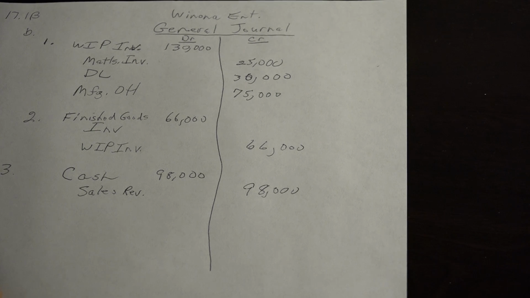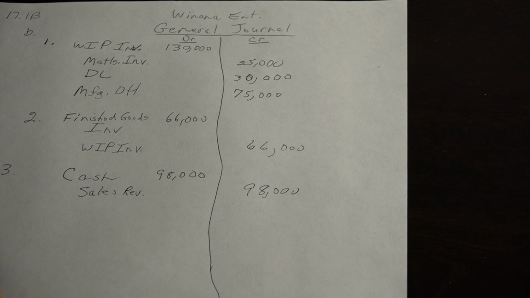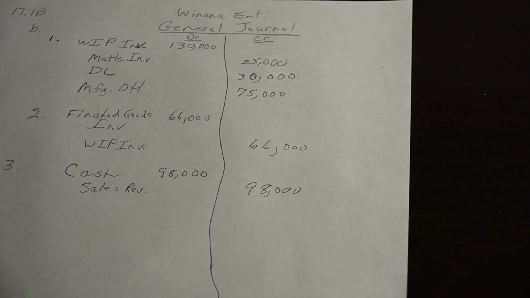And the cost of goods sold in this example says that it's 70% of the total work in process that's transferred to finished goods inventory. Or put another way, like they say, the cost of work in process or merchandise completed during April.